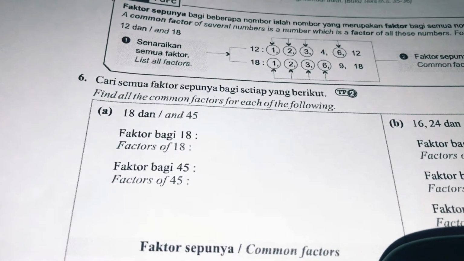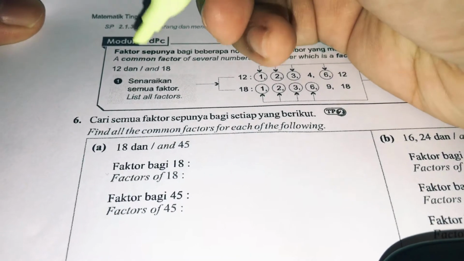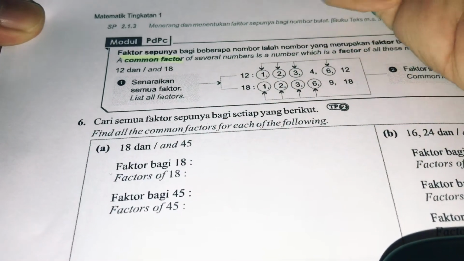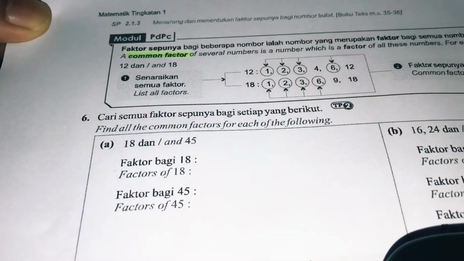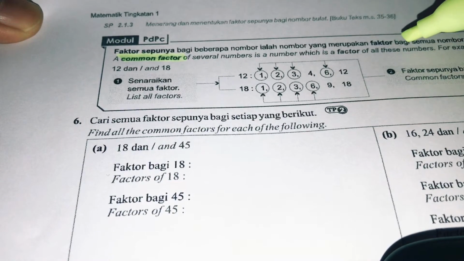Hi girls, now we go to common factors. The definition of common factors is in your workbook page 25. A common factor of several numbers is a number which is a factor of all these numbers.